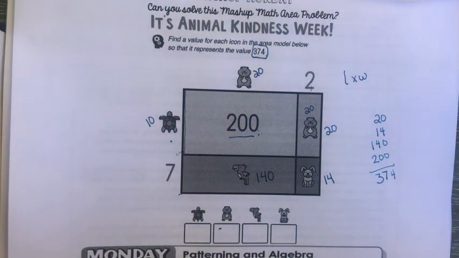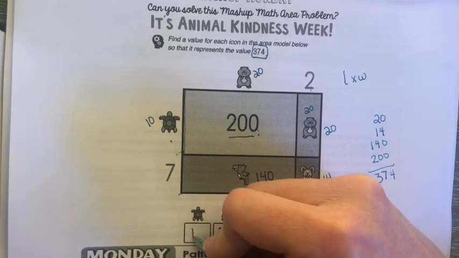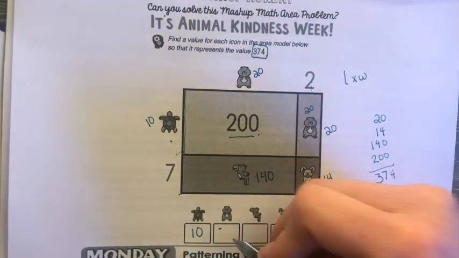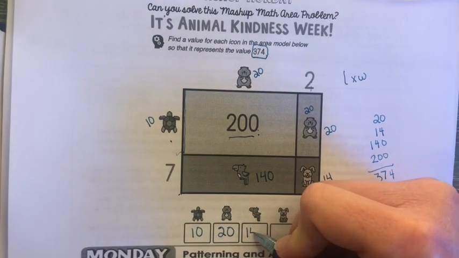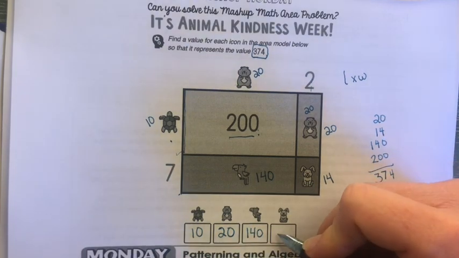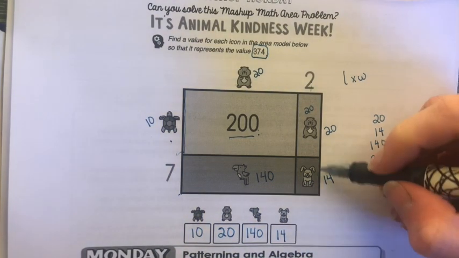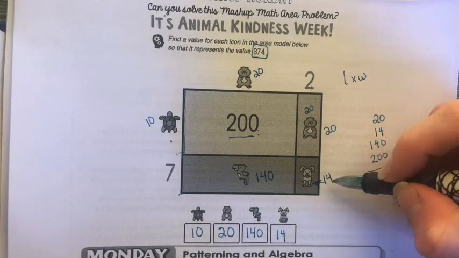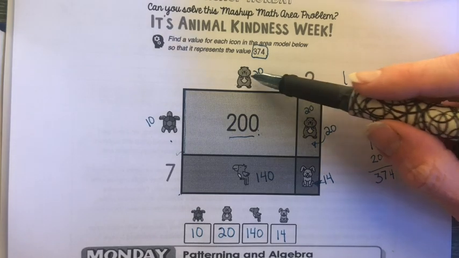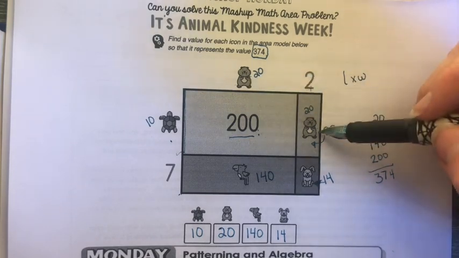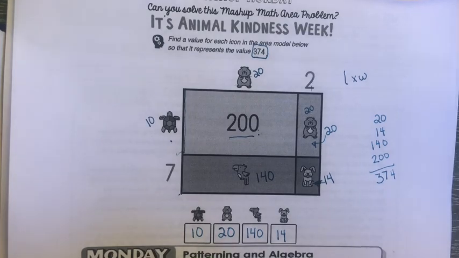Now, if you don't quite get the area model yet, that's okay. We're going to be working on measurement outcomes in the next little bit, so this is just kind of an intro. So the turtle was 10. The chipmunk was 20. The parrot was 140. And the rabbit was 14. Okay, so the 14 goes in here, not to confuse you. The 20 goes in here. This 20 is just on the outside. And we know that this is a 20, and that actually makes sense. I just noticed it's the same as that one, so it helps us to figure it out. Okay, so that is our puzzle to get us started.